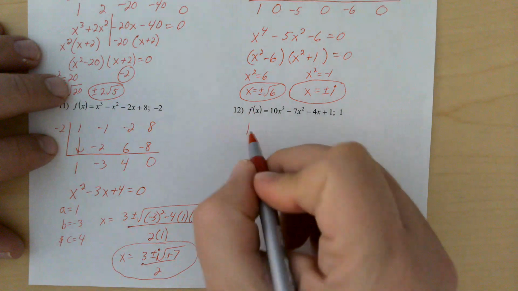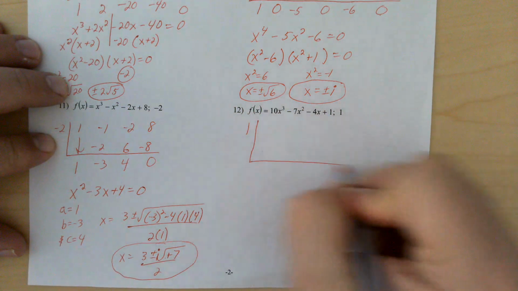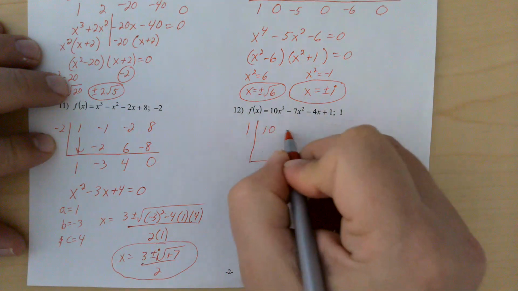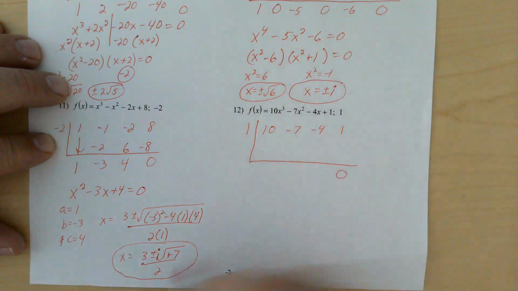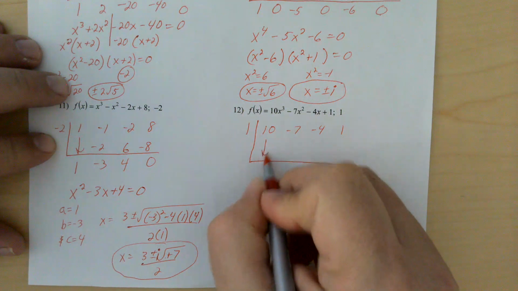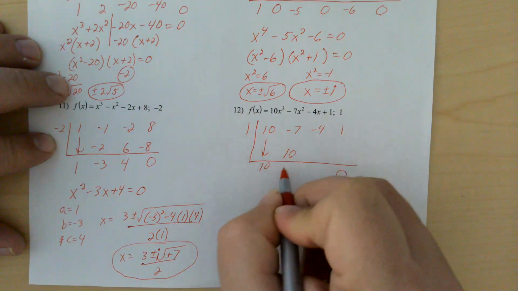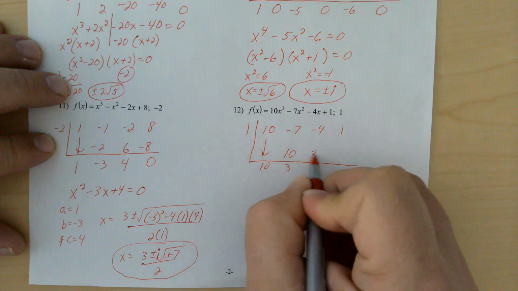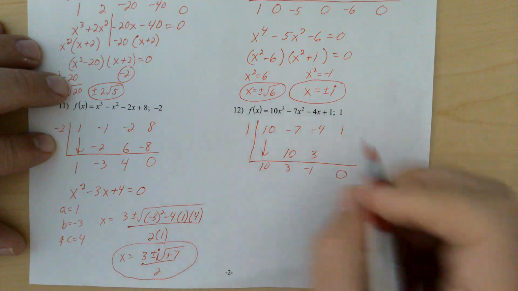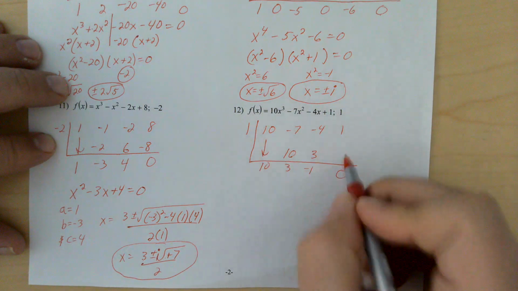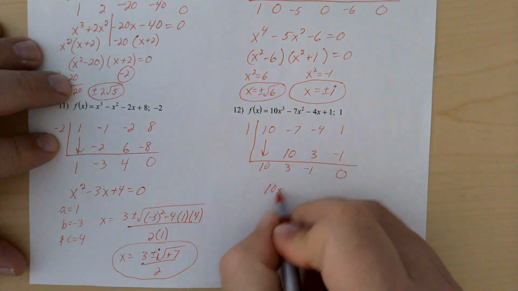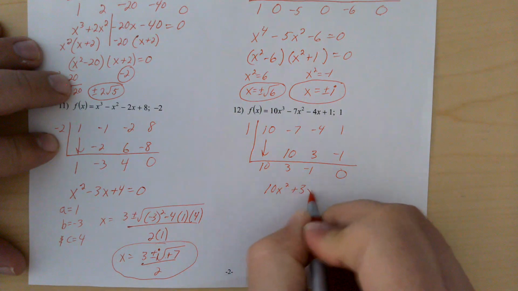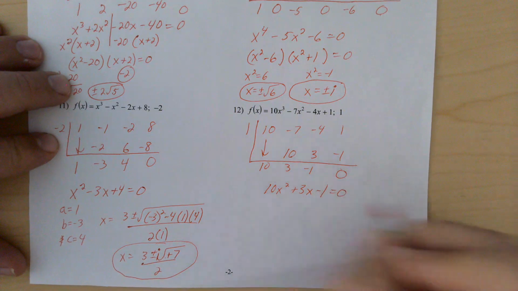Okay, last one. This one's going to be pretty easy. Then we're done. I have a 10, a -7, a -4, and a 1. We know we have to get 0. Bring down the 10, multiply, add, multiply, add. So now I'm multiplying again, and I get my remainder of 0. So I have 10x squared plus 3x minus 1.